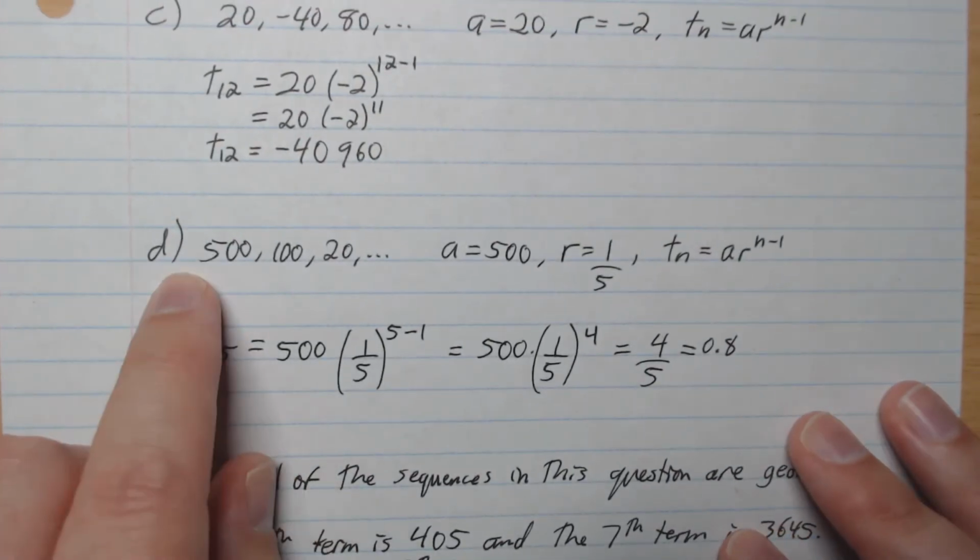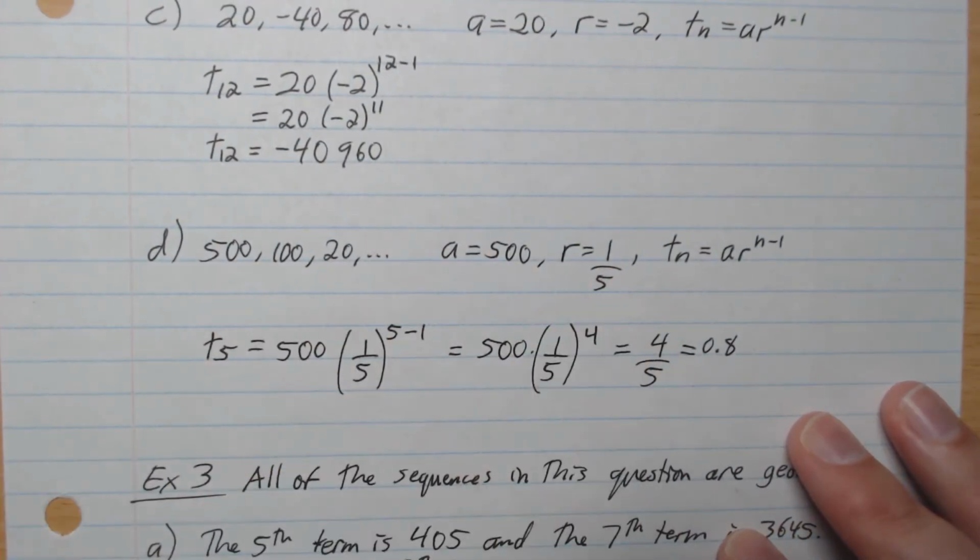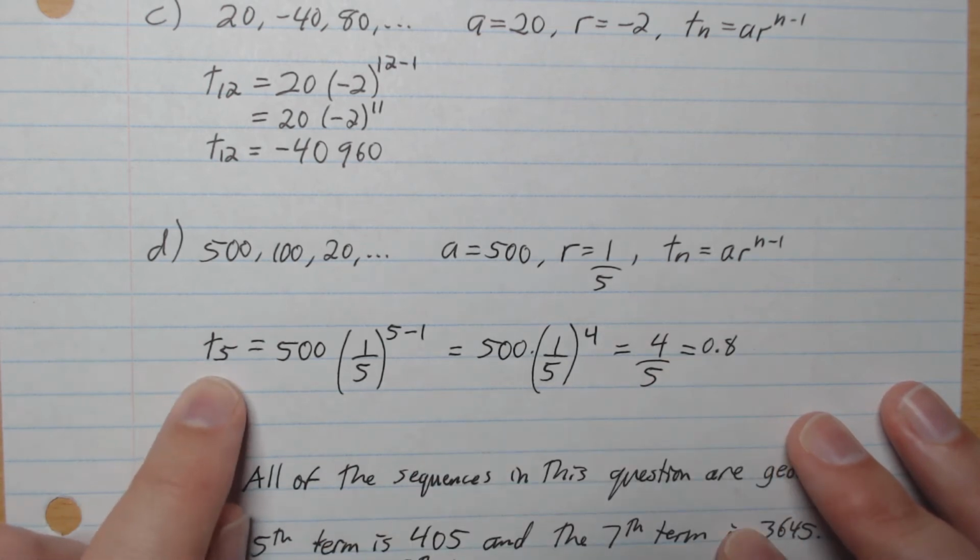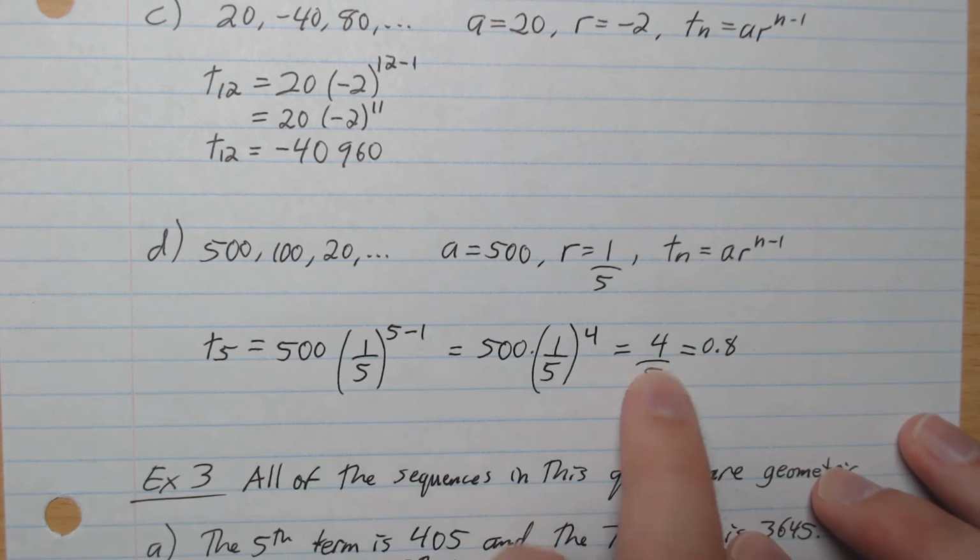D. A is 500, R is 1 over 5. Nth term formula as such, we're looking for the 5th term, so T5, like that. Plug it in and we get 4 over 5, which is the same as 0.8.